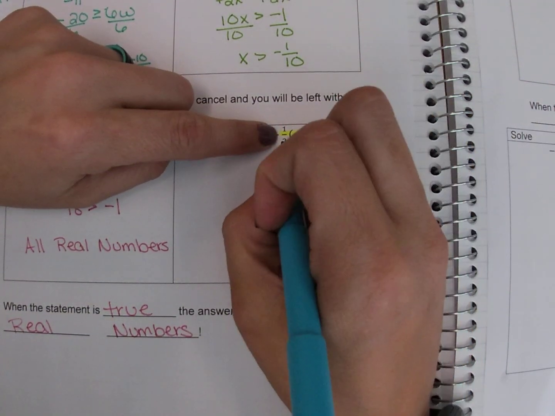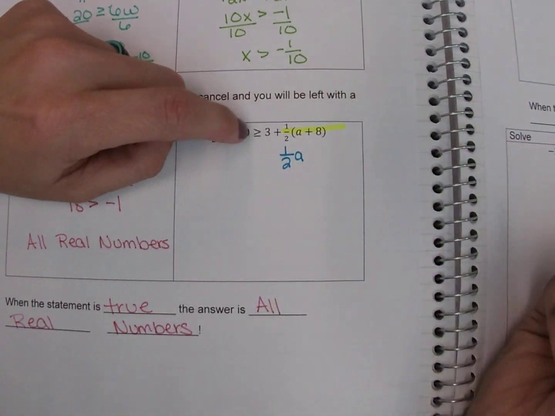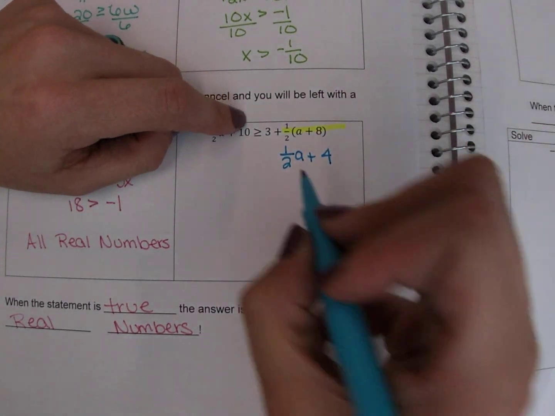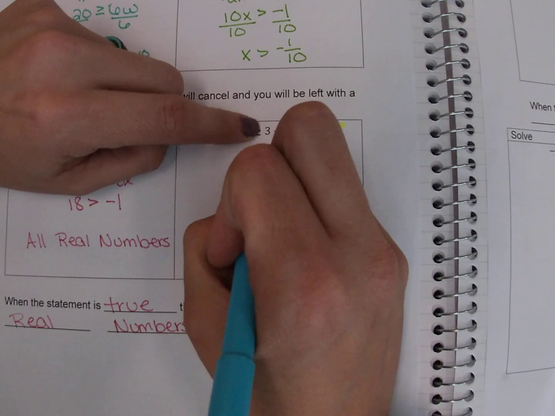Okay, so I'm going to distribute this 1/2. 1/2 times A is 1/2 A. 1/2 times 8 is a 4. Everything else is coming straight down. This is a positive 1/2 A.